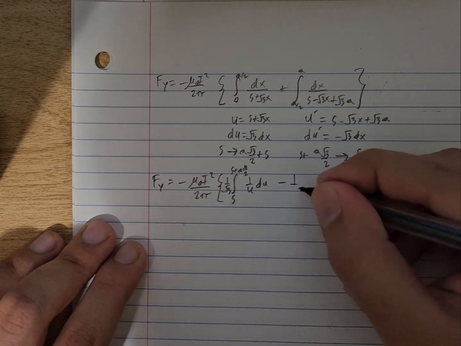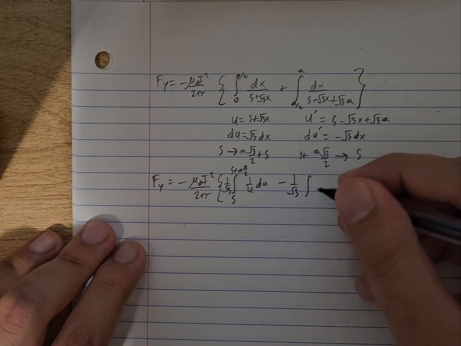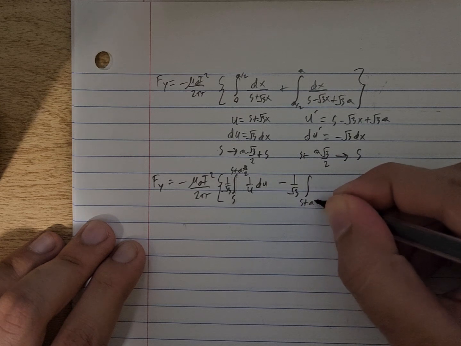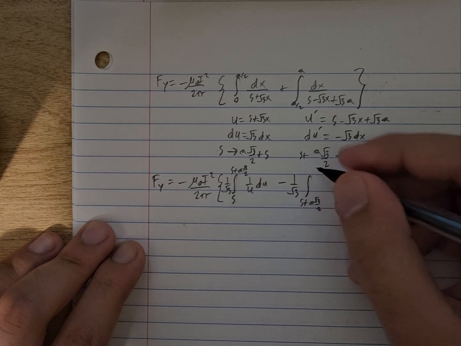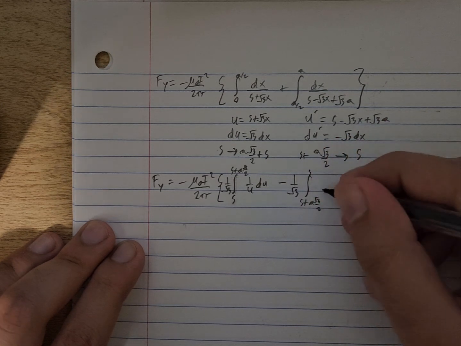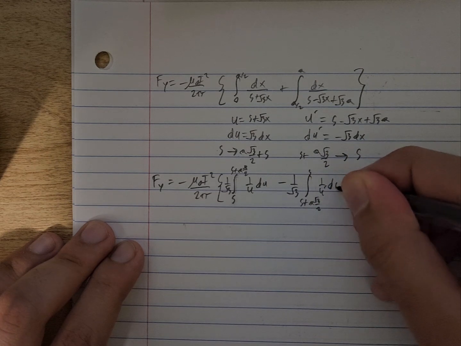And this is going to be minus 1 over root 3 in the front. And this one's going from s plus a root 3 over 2 to s, 1 over u prime du prime.